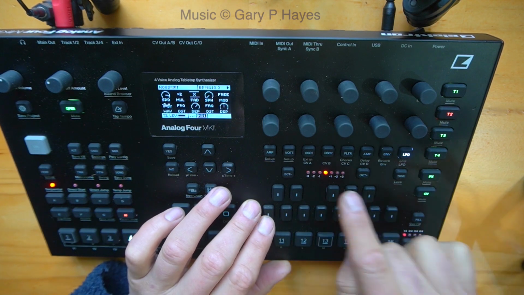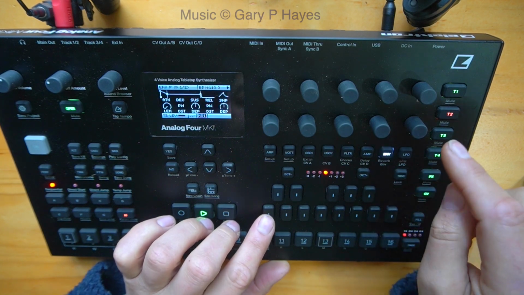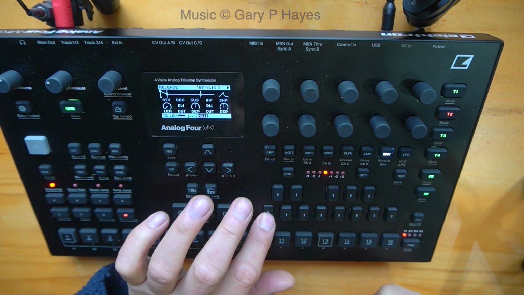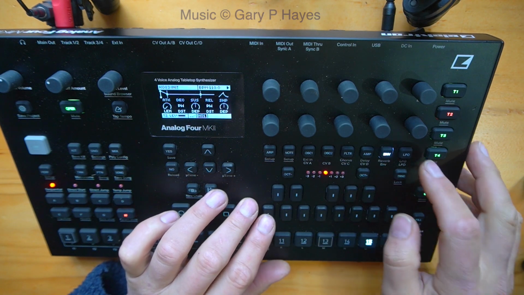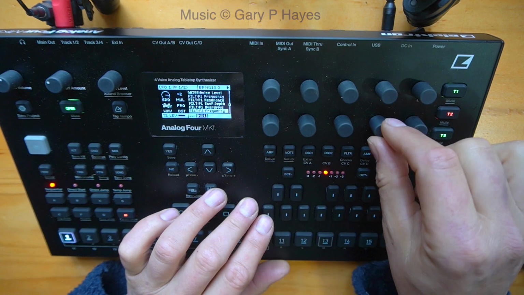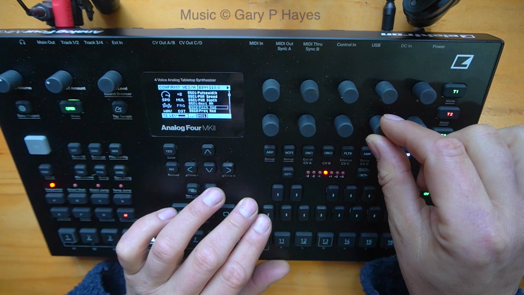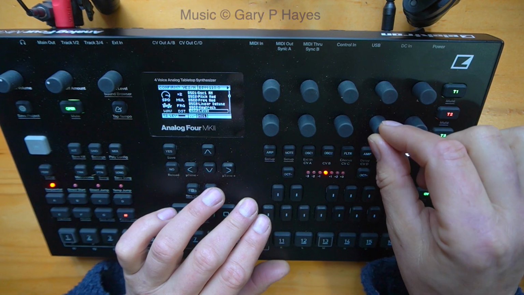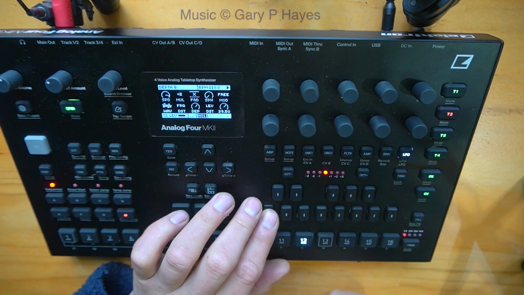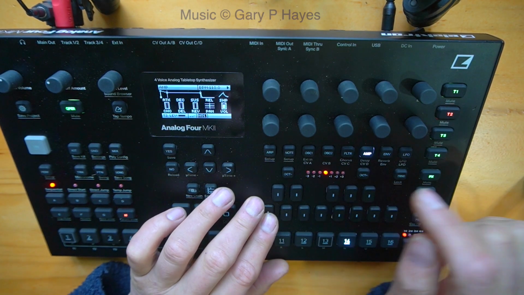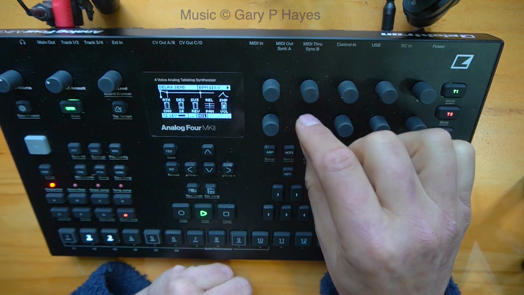We can also, if I put this on infinite release, get it to adjust the volume as well on the LFO. So let's choose a destination of oscillator 2 level and put that on the same as the filter as well. And now I've got it on infinite release.